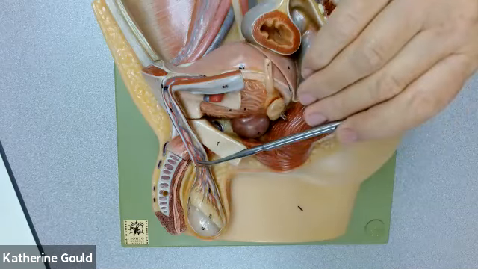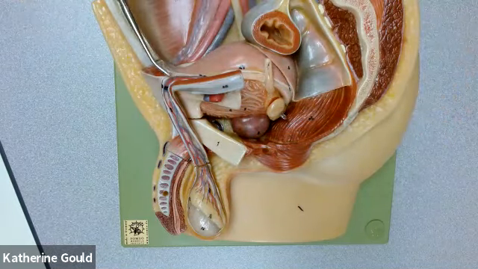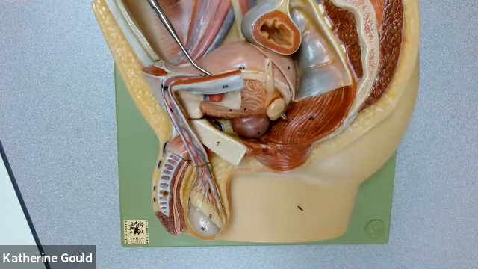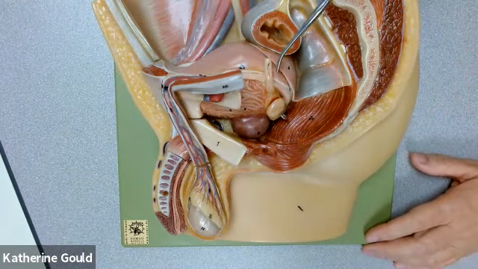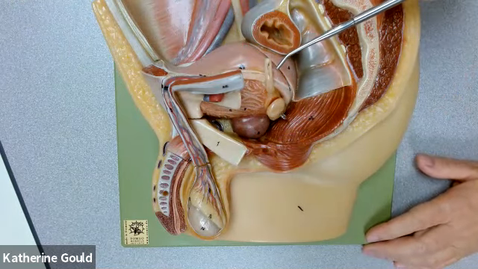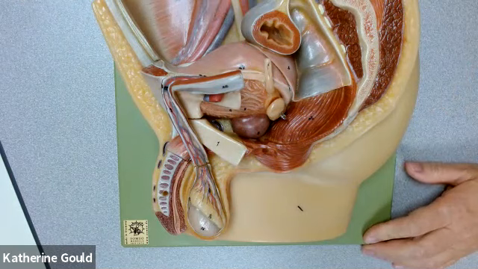The vas deferens travels up through the spermatic cord, up over the top and side of the bladder. That's what this is. And then as it goes around the back of the bladder, it actually goes over the ureter. Here's the ureter too. This would connect to the kidney. You can see the other ureter here, extending up to the kidney.